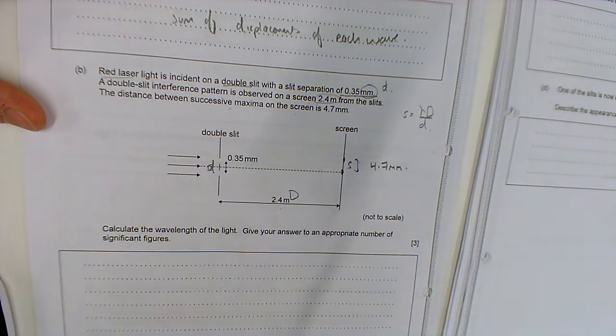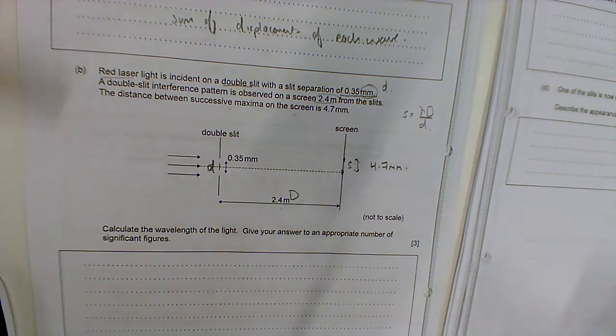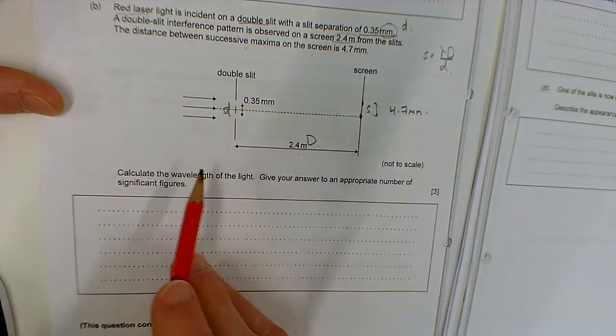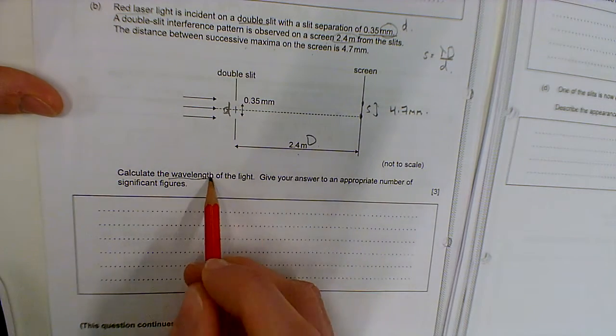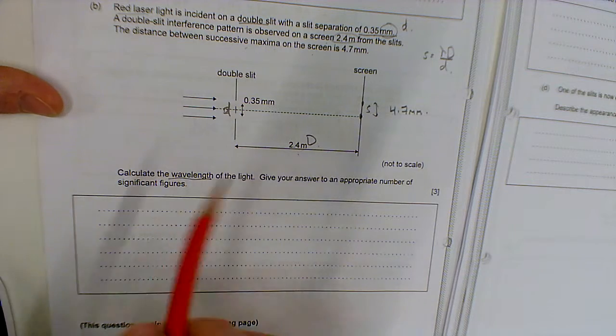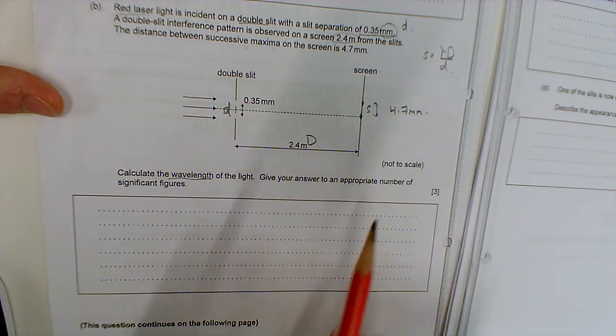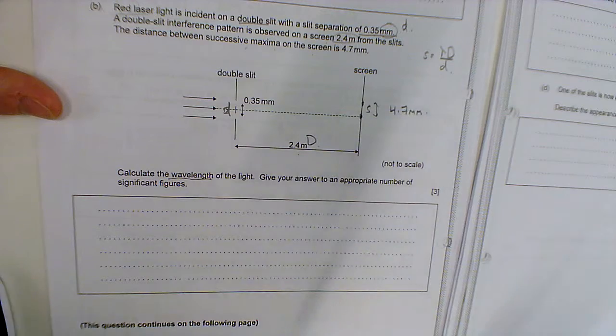Okay. Now this should be fairly straightforward. The only thing left is going to ask for wavelength. So it says calculate the wavelength of the light. There's a little trick here as well. It's red light. You should know that's around 600 to 700 nanometers. So that's where our answer should lie.